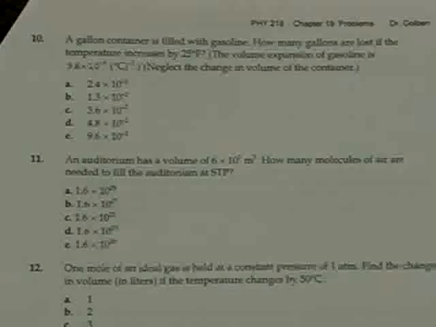Good. Problem number 10. A gallon container is filled with gasoline. How many gallons are lost if the temperature increases by 25 degrees Fahrenheit? Note that the volume expansion of gasoline is 9.6 times 10 to the minus 4 per degree Celsius. Neglect the change in volume of the container.